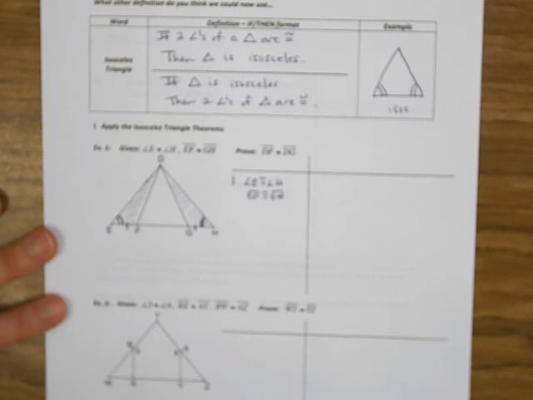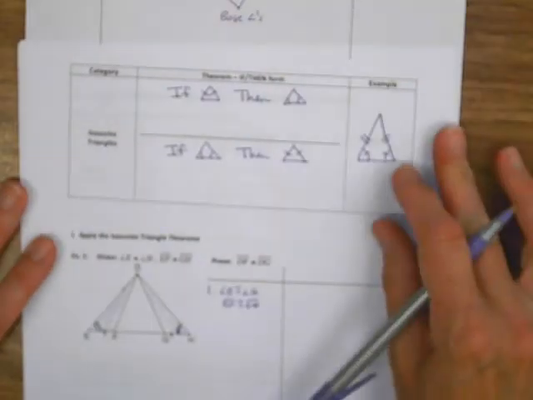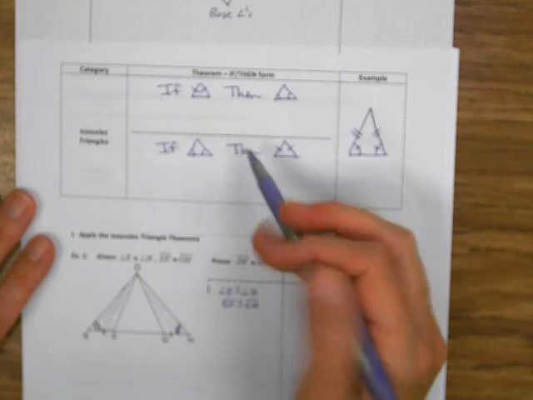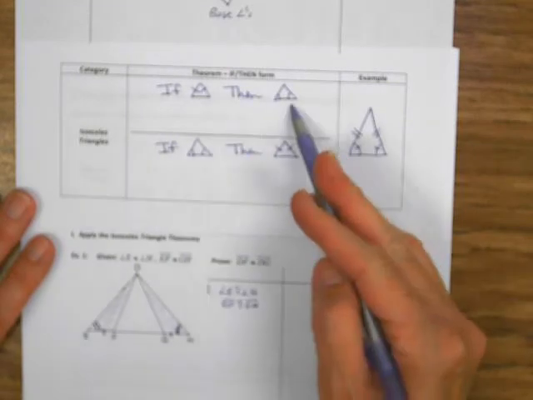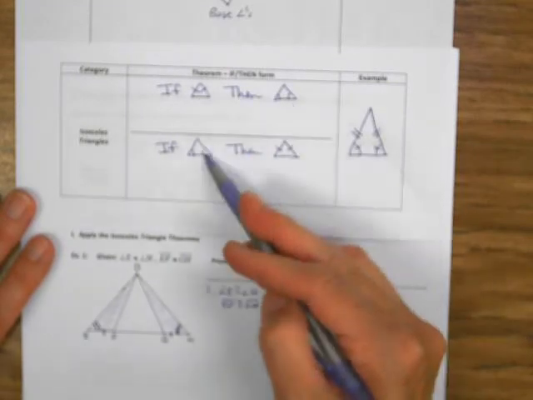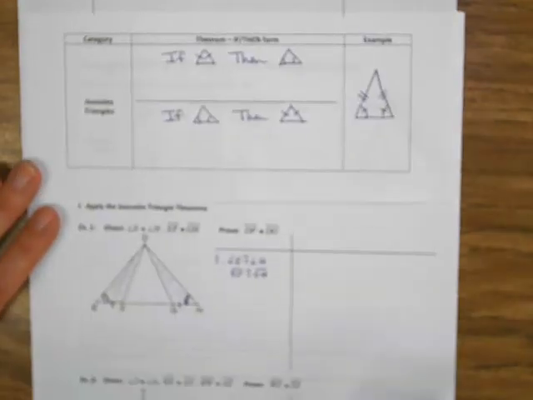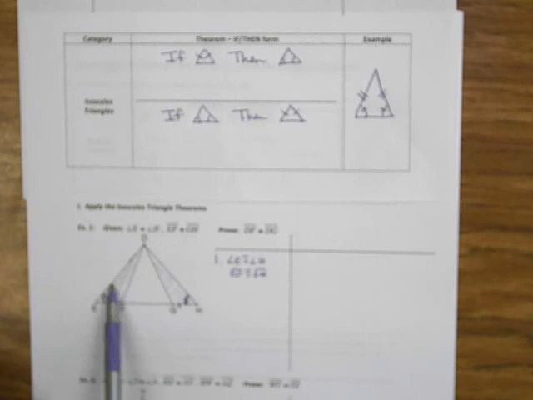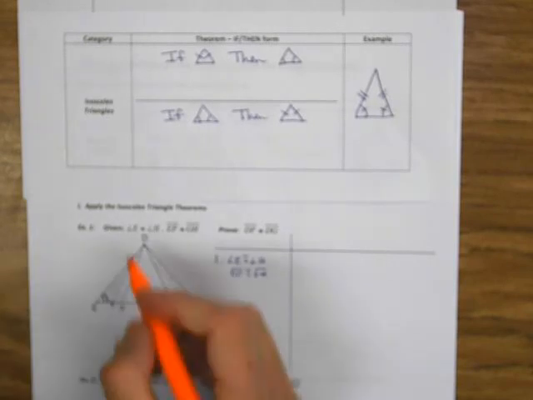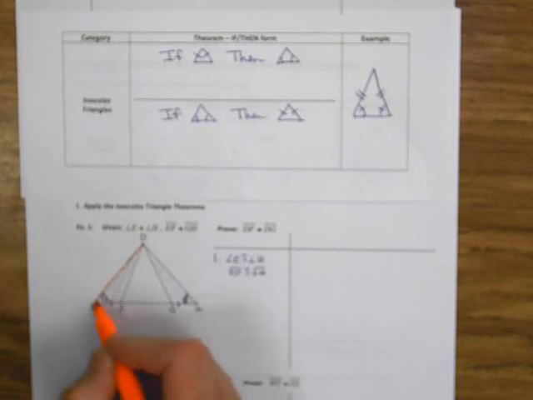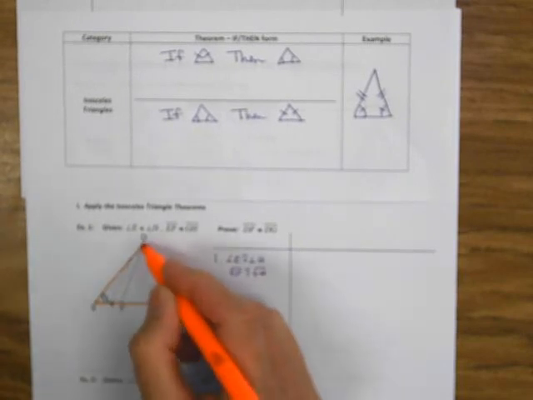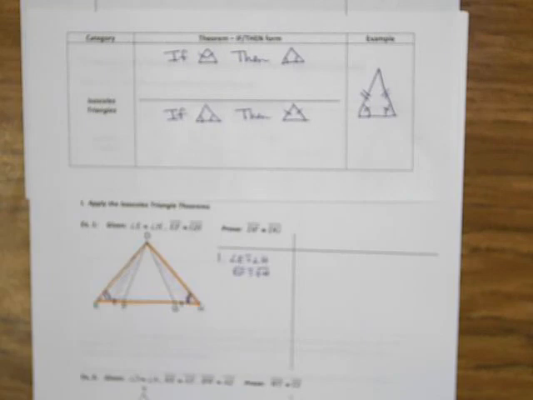All right. Well, think about what we learned on the previous page. If you pull it back up, let's put it here. We learned that if two sides of a triangle are congruent, then the angles are congruent, or if two angles of a triangle are congruent, then the sides are congruent. So instead of focusing for a moment on these two shaded triangles that we're trying to get congruent, I want you to focus just on this big triangle and think about what we just wrote on the previous page.